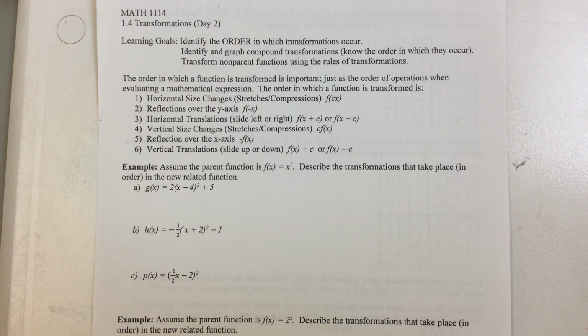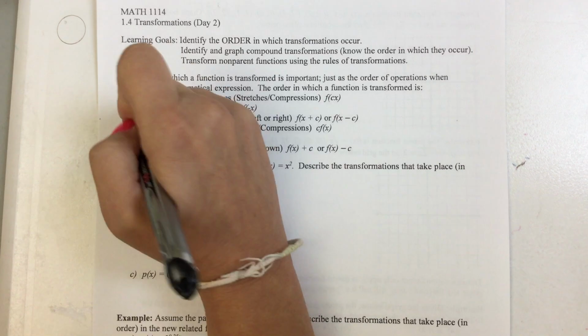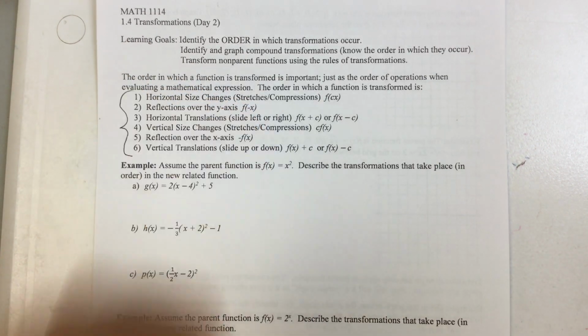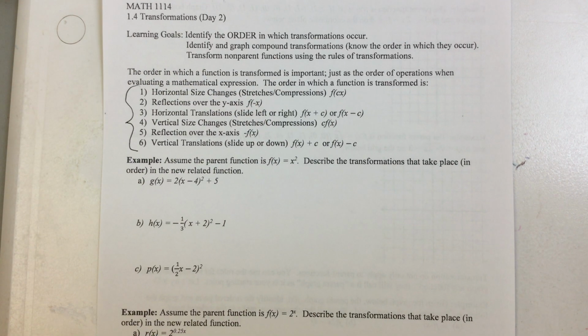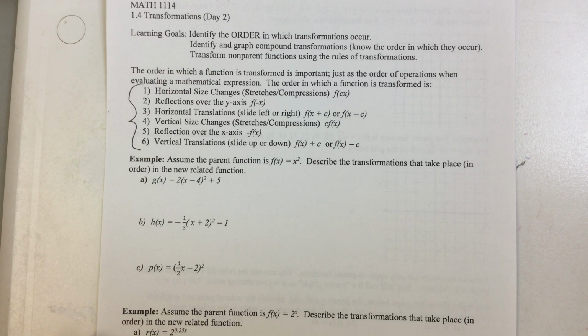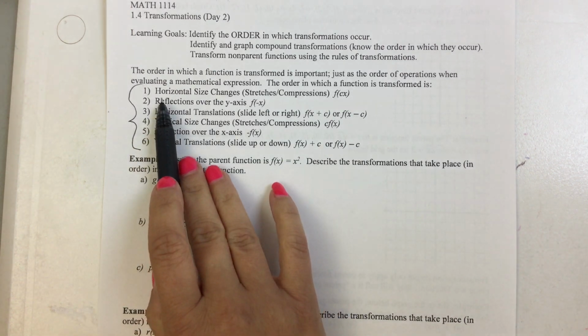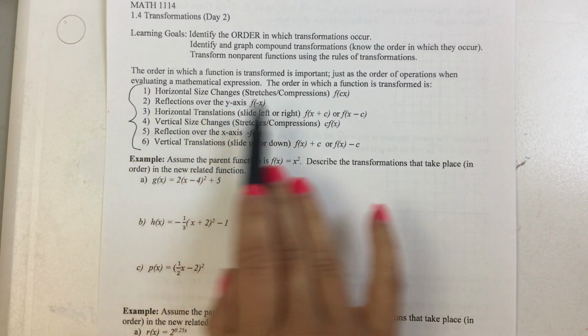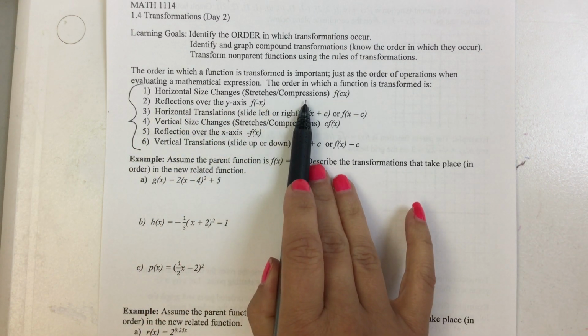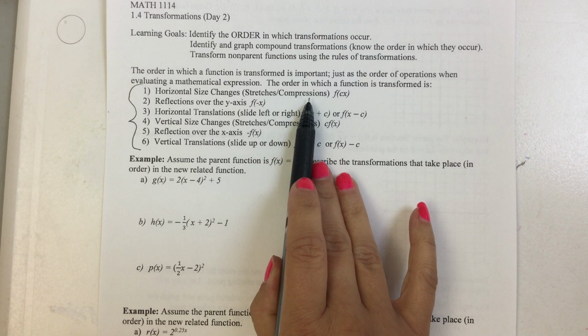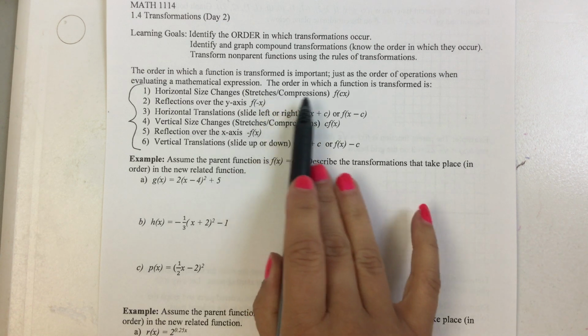Our primary focus for today is to figure out the correct order that you apply transformations. So here is a list of the various transformations that we have been studying, showing you the order that you need to perform these transformations. Horizontal size changes, so those are stretches and compressions, also known as shrinks. They always go first because they are in parentheses and you're multiplying.